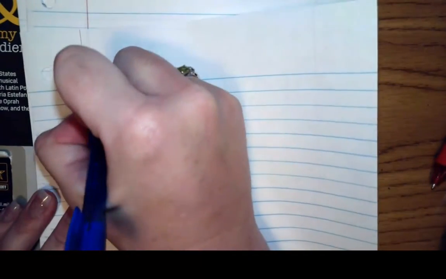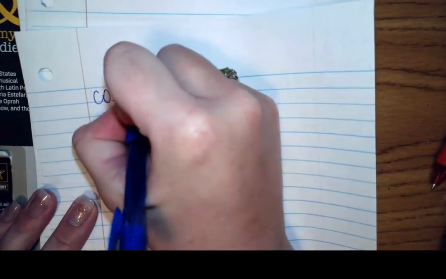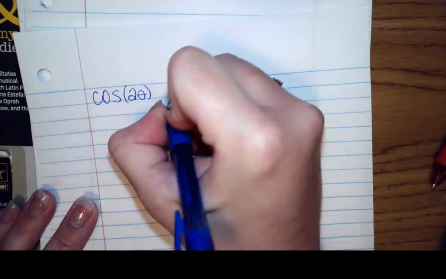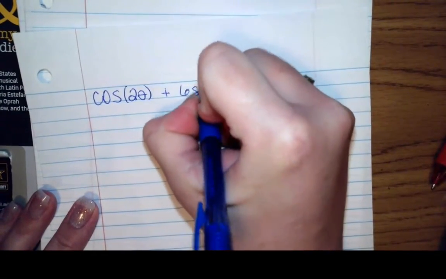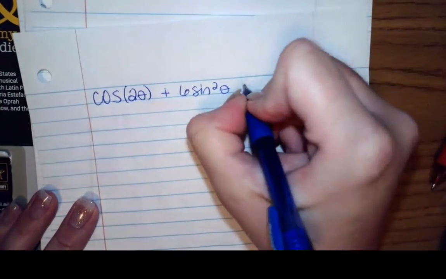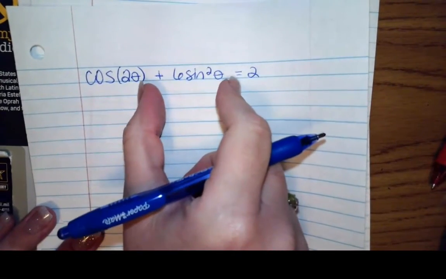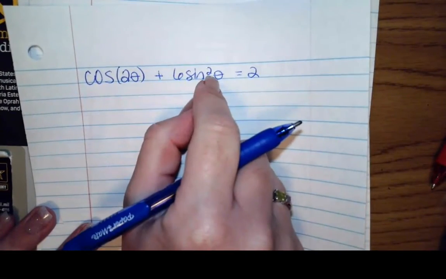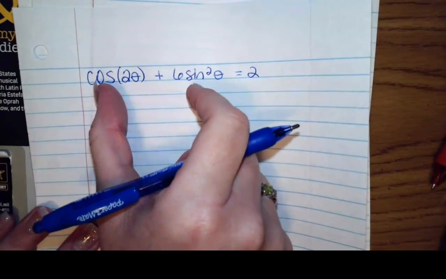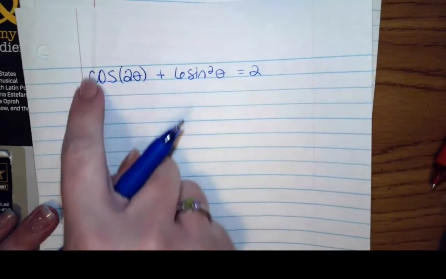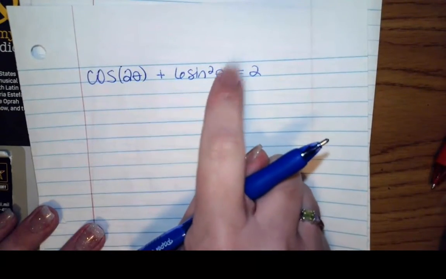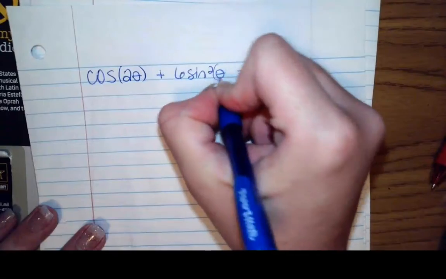Okay, so let's do another one. I have the cosine of 2 theta plus 6 sine squared theta equals 2. And one of the first things I notice is that my arguments don't match. This is a 2 theta, that's a 1 theta, and my trig functions don't match. So what I probably want to do is focus on him, because this is a single theta. And so that's going to be easier to deal with.